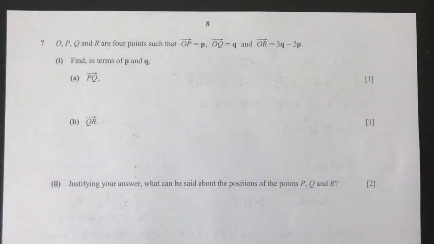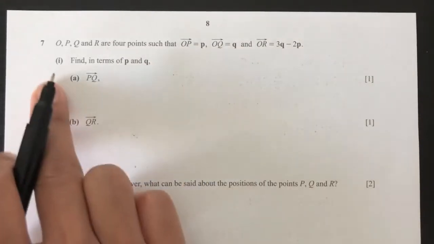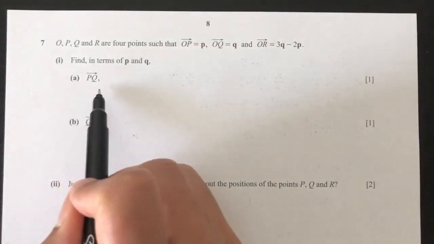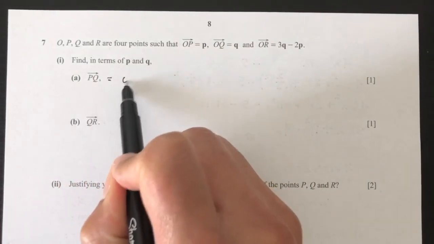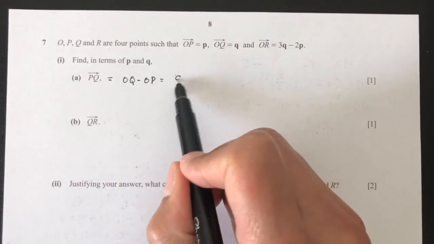Now let's move on to question number 7. So we have OPQR of 4 points, such that we have all these points given to you already. Okay, that is good to know. Now part 1 is we have to find PQ. PQ is OQ minus OP. That will be Q minus P.